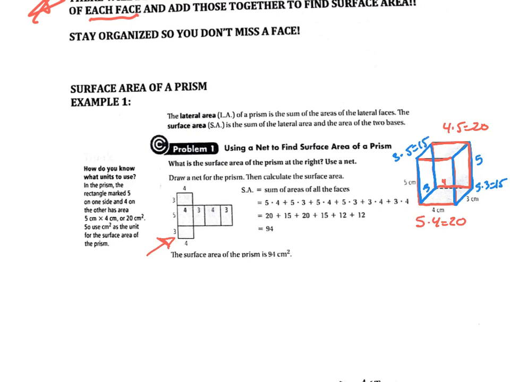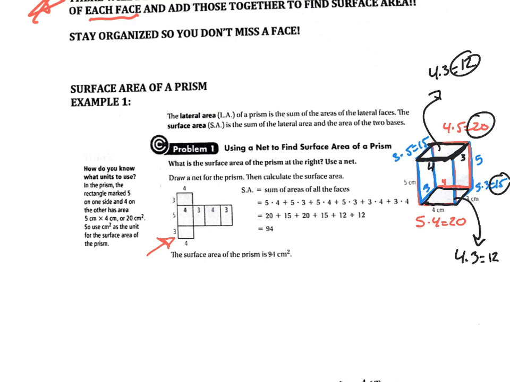So that's what I like to do. I like to go around and then do the top and bottom at the end. Then for our top, we need to look at these measurements here. So this side right here is 4, and this side right here is 3. So the area of that would be 4 times 3, which is 12. We need to find the area of our bottom face as well, which is the same thing, 4 times 3 equals 12. And then it's just a matter of adding up all the areas of our faces.